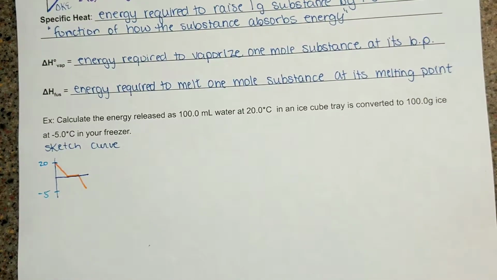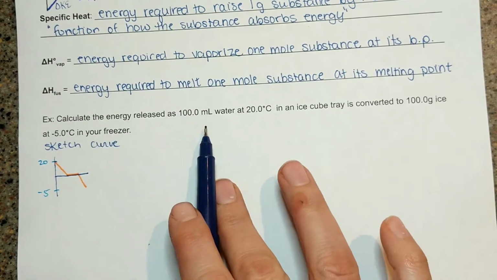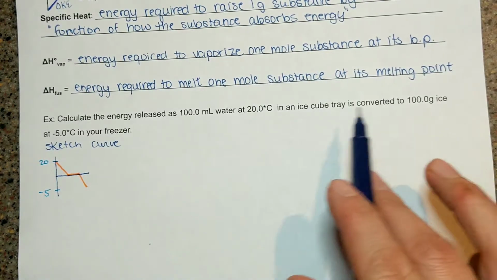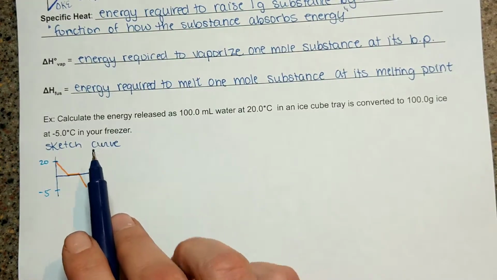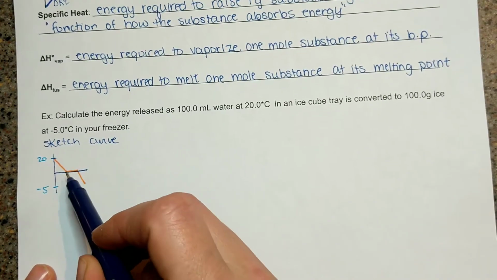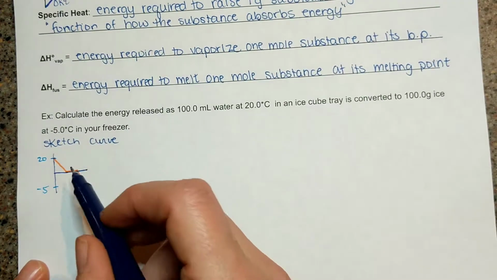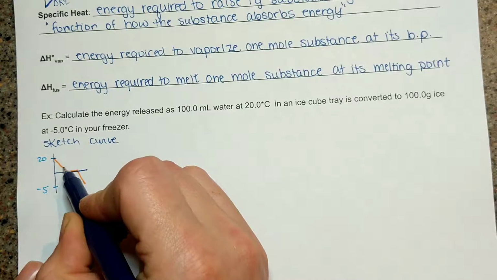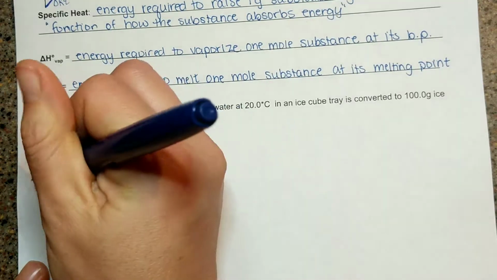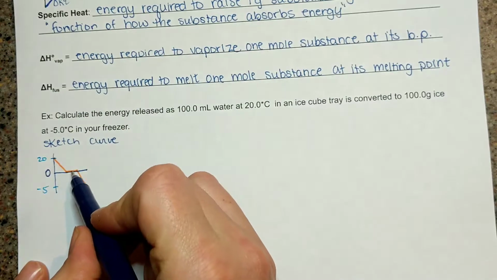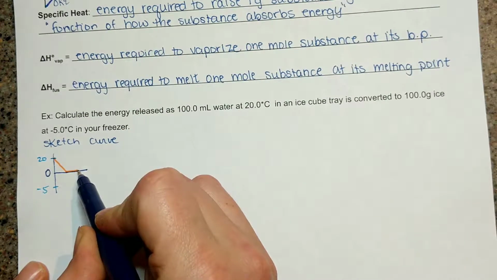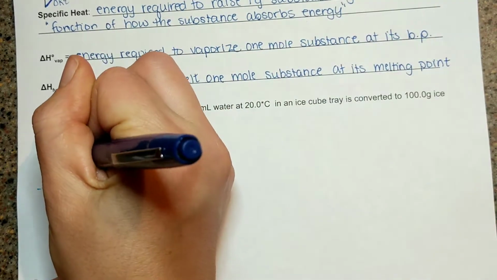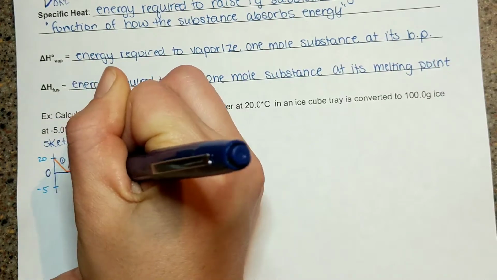So in our example, it asks us to calculate the energy released as 100 milliliters of water at 20 degrees Celsius in an ice cube tray is converted to 100 grams of ice at -5 degrees Celsius in our freezer. So I'm going to start by sketching my curve so I know which parts I'm using. So starting at 20 degrees Celsius, my water will decrease in temperature till it gets to 0 degrees Celsius. At 0 degrees Celsius, my water will freeze to ice, and then from there it will cool to -5 degrees Celsius. So I have section 1, 2, and 3.